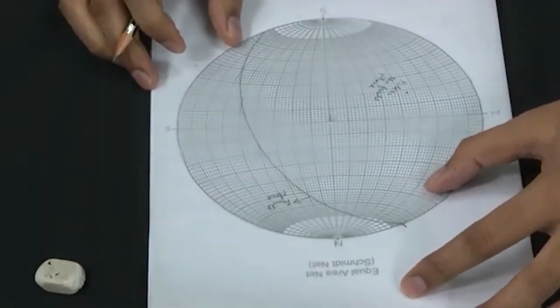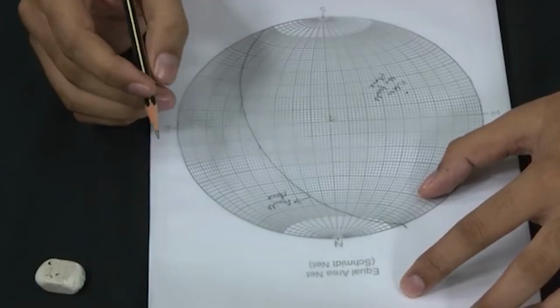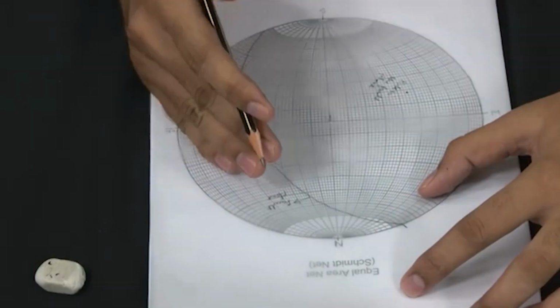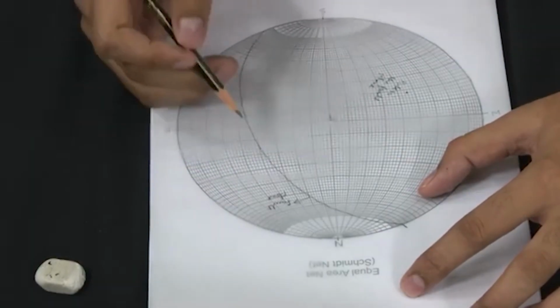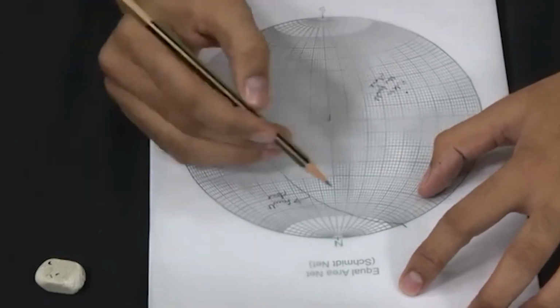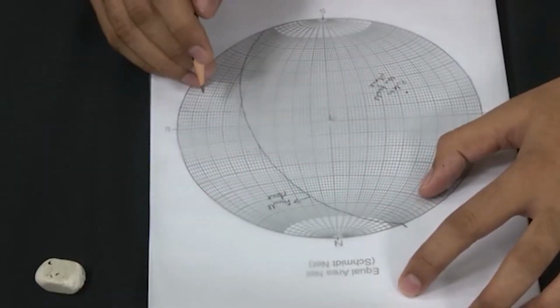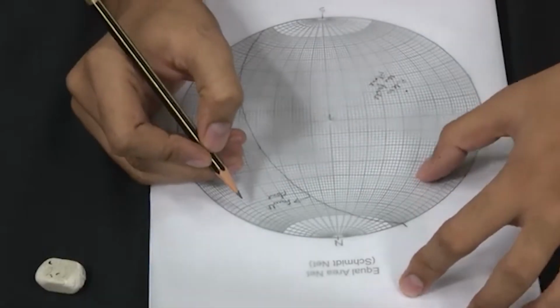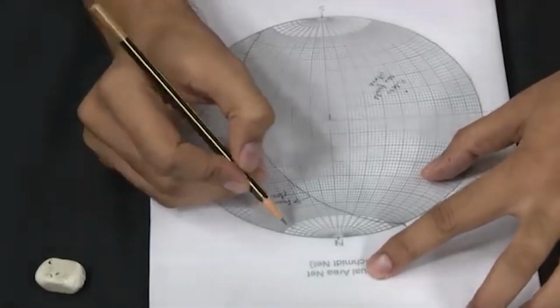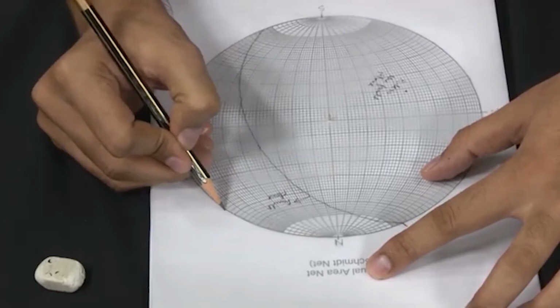Now I will mark the trend and plunge of this slickenside lineation which is exposed on this fault plane, on the stereonet. Since it is on the fault plane, it should lie within the great circle of this fault plane. The trend of the slickenside is 44 degrees. So, 10, 20, 30, 40, 42, 44. So, this is 44.